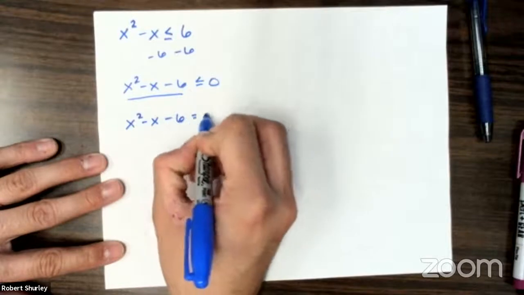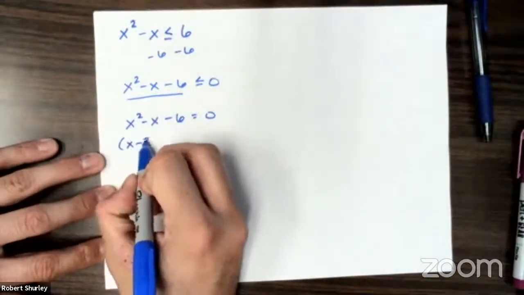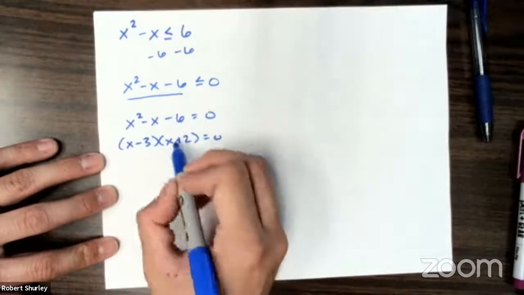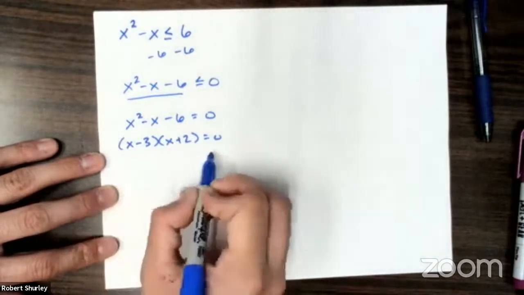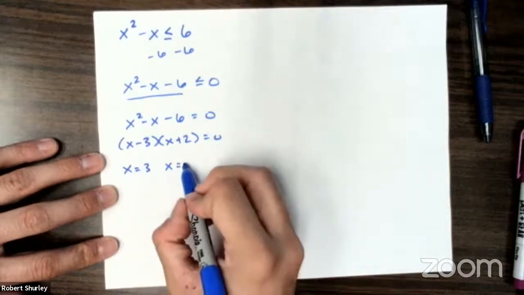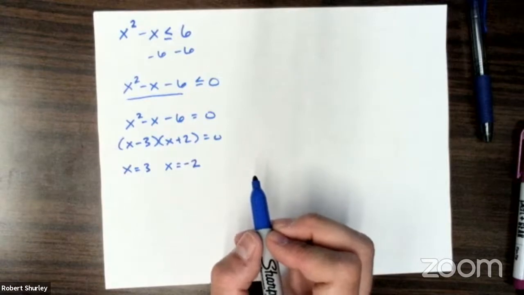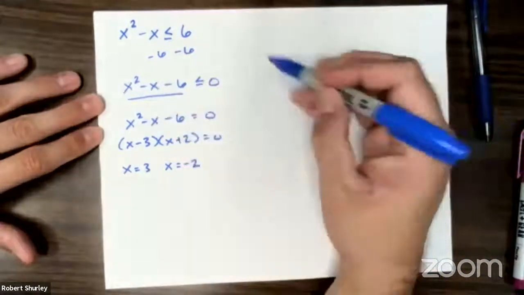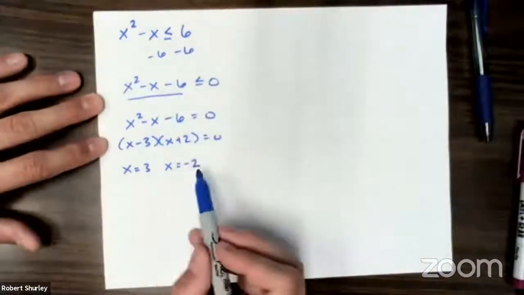To do this, remember you set the whole function equal to 0. And this factors nicely. X minus 3, x plus 2, right? Multiplies to give me -6, adds to give me -1. So if x minus 3 equals 0, x equals 3 is a zero. And x equals -2 is a zero. So that's all I really need. I don't need all the extra points because I know that this thing opens up. It's smiling, right? Because the a is positive. And I know it goes through 2 intercepts.